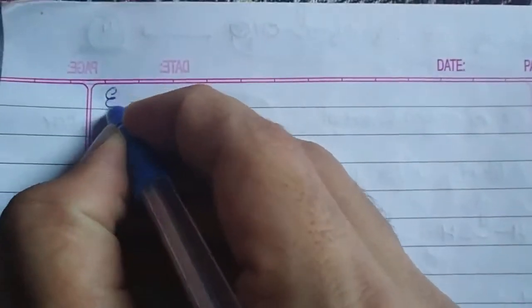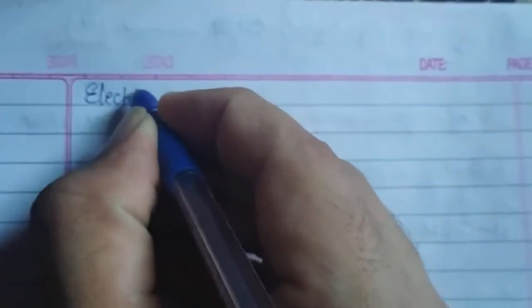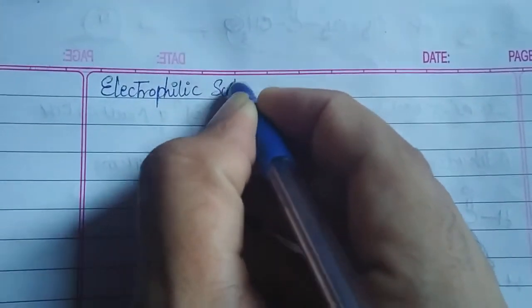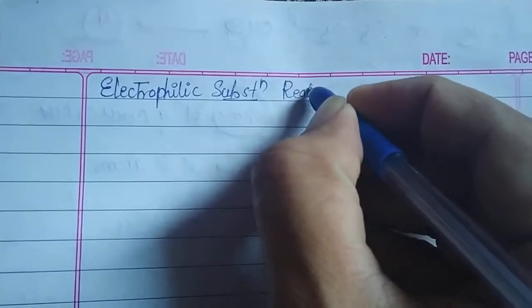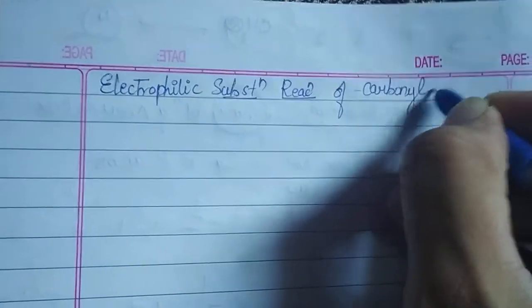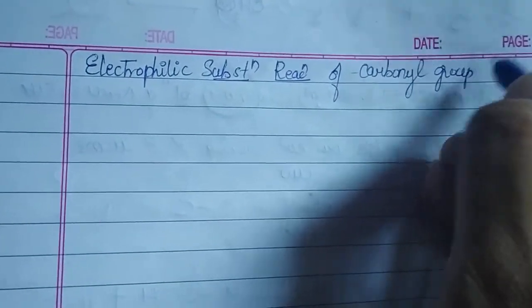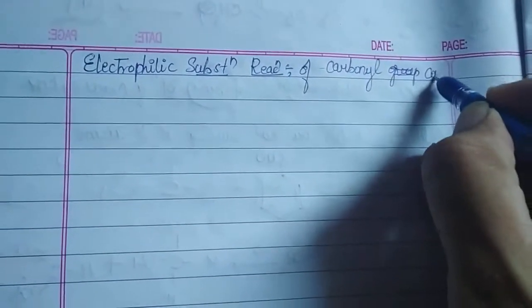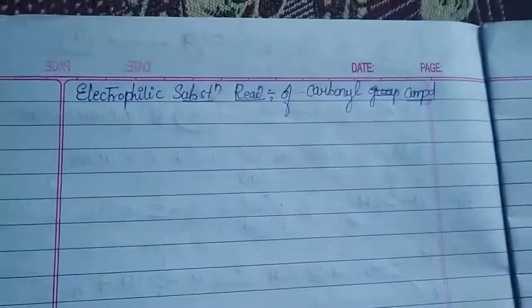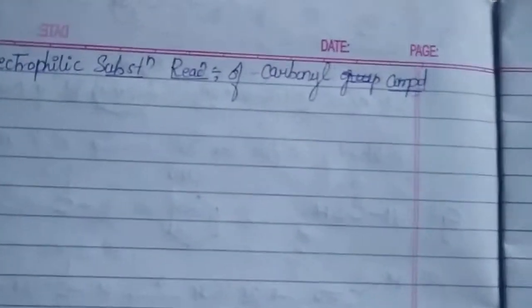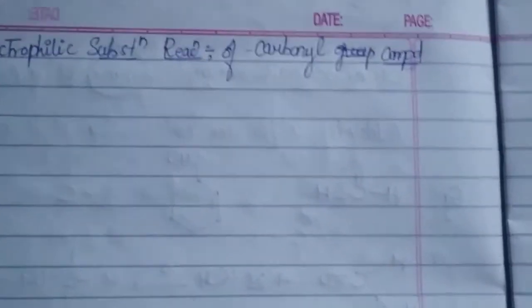So as I mentioned, today we are going to deal with electrophilic substitution reactions of the carbonyl group, or you can just say electrophilic substitution reactions of carbonyl compounds. Yes. So why am I saying it is interesting? Before we get to know what the interesting fact is, let me ask you a question.